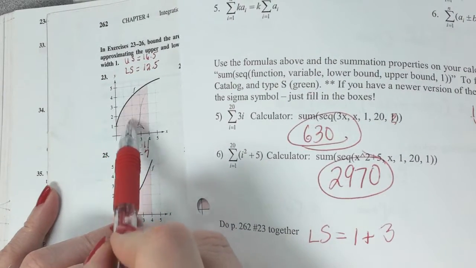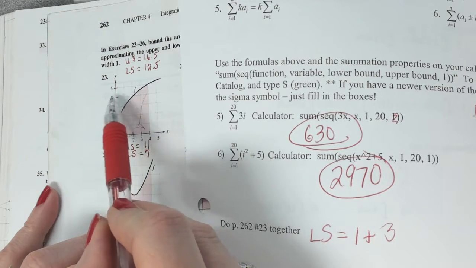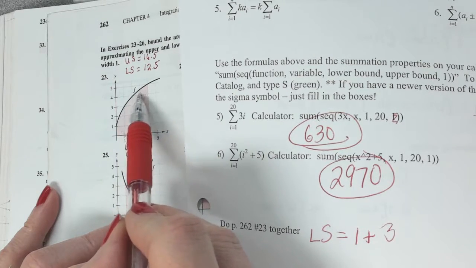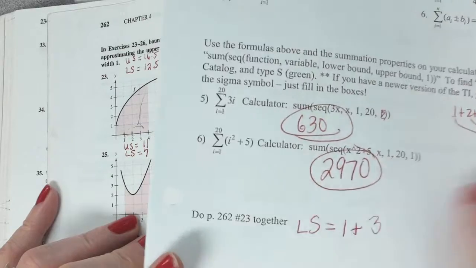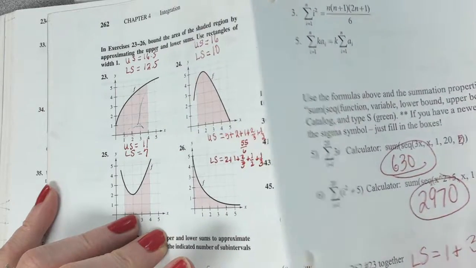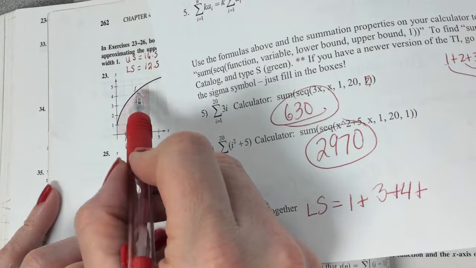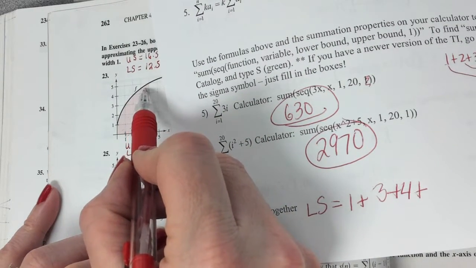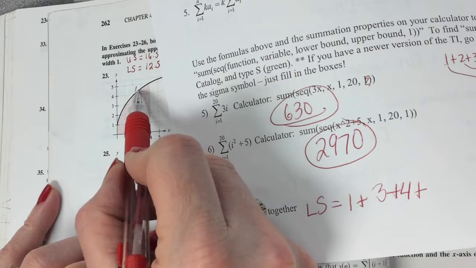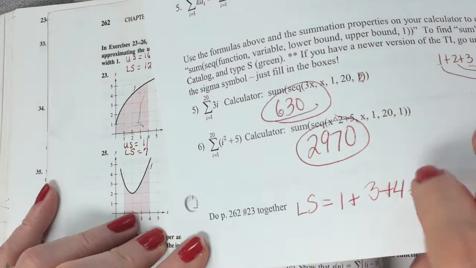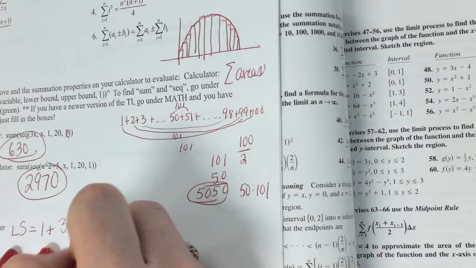And then I go to my next rectangle, and you can see that its height is 4. So it's 4 times 1 is its area. So it's plus 4, plus, and then on my last one, I have to stay under the curve. So it's going to be right there, and that height is 4.5, so it's going to be plus 4.5.